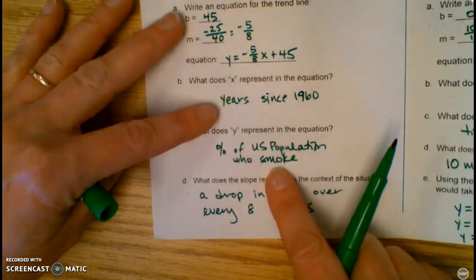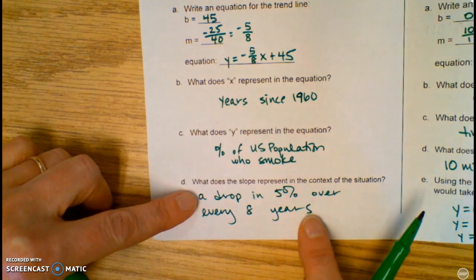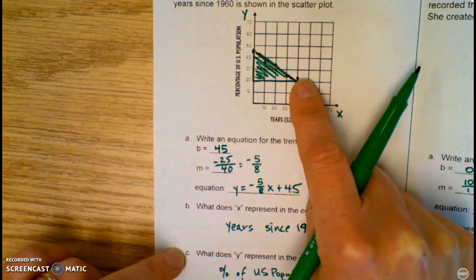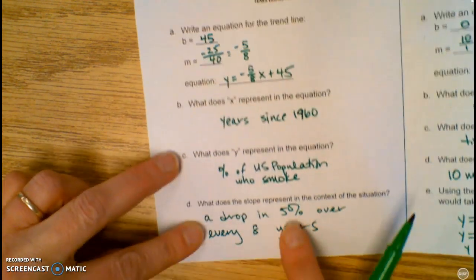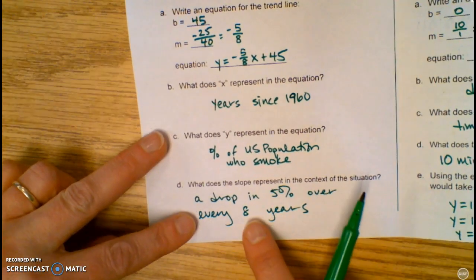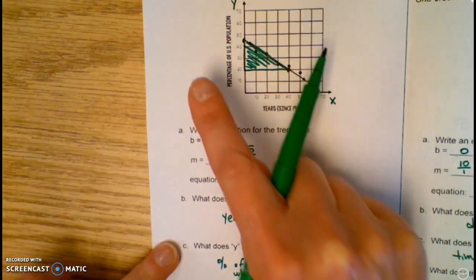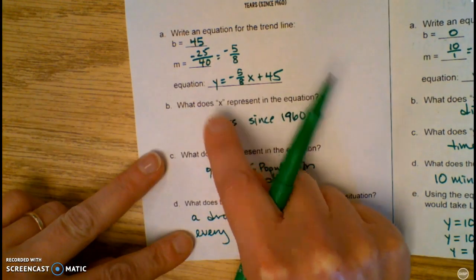Now the last thing that's very important that you understand is how to interpret the slope in context of the situation. If we drop 25% over 40 years, that's one thing you could write. Or if you use the reduced version of the fraction, it means you're dropping 5% over the course of just 8 years. Okay, so definitely make sure that you have the percentage over the years when you're talking about slope, because slope is always change in y over change in x.